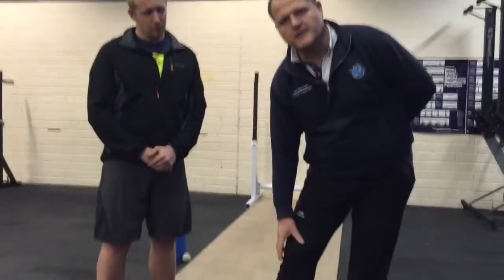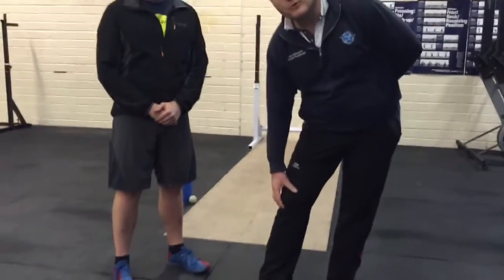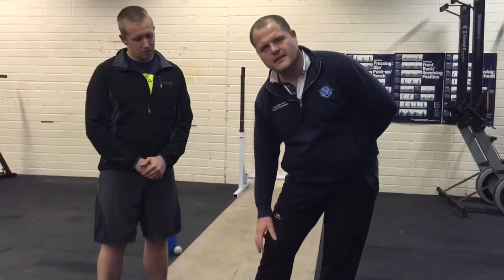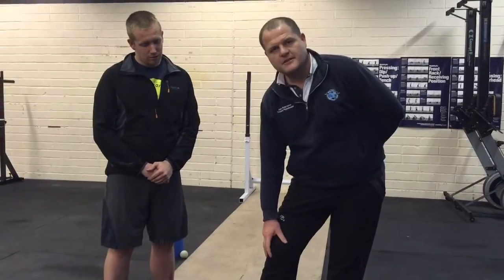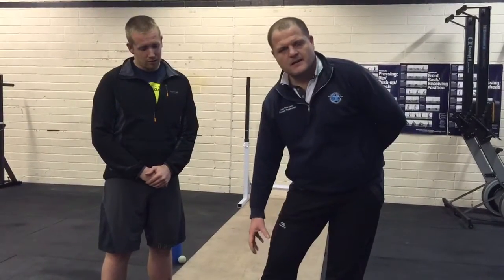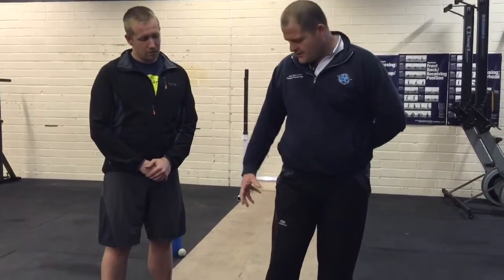Now, tightness within the iliotibial band can cause knee problems. If it's very tight, it will pull the kneecap laterally, leading to anterior knee pain. The other problem it can cause is bursitis.